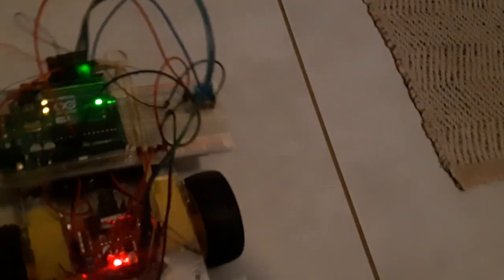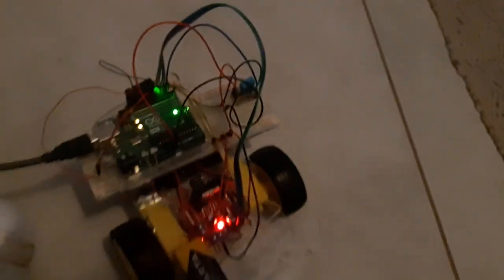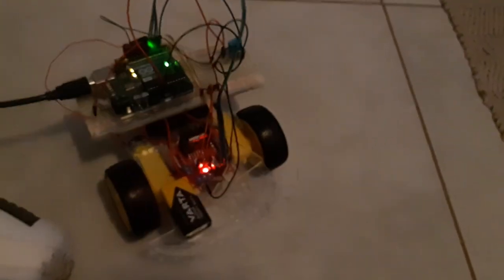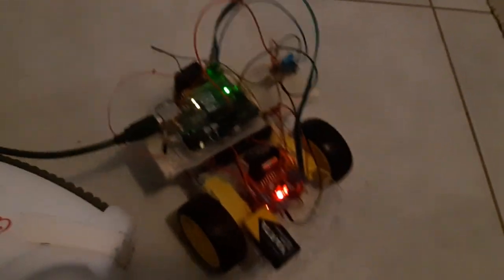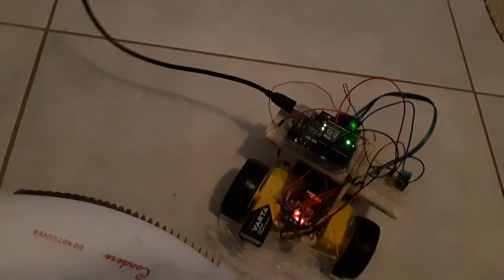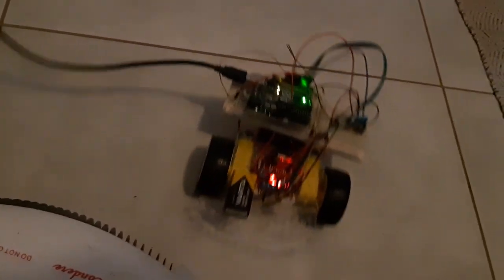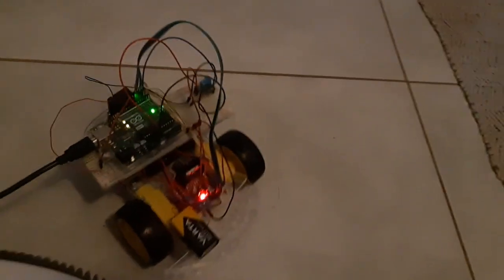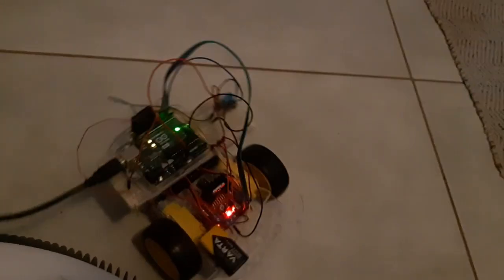So the directional aspect is very important. Directional heat seeking. So it's coming there and it will eventually turn around. Yes, it will eventually turn around.